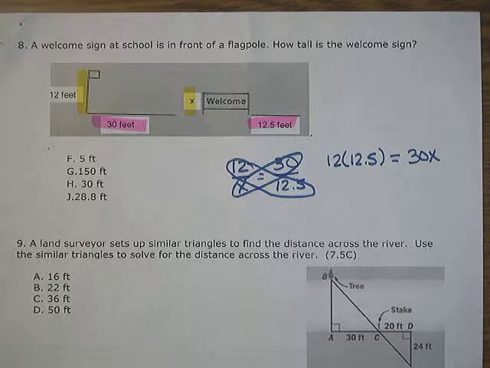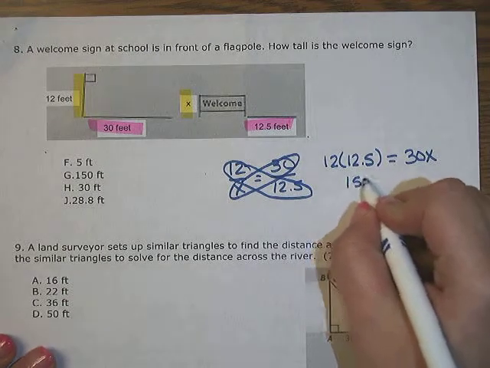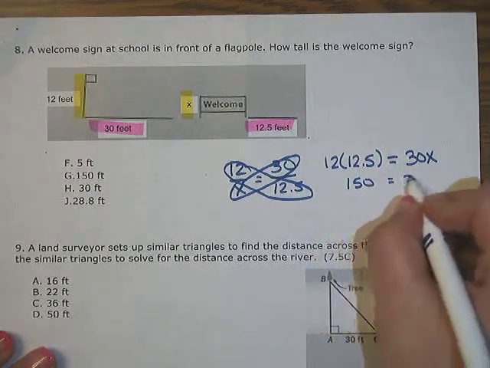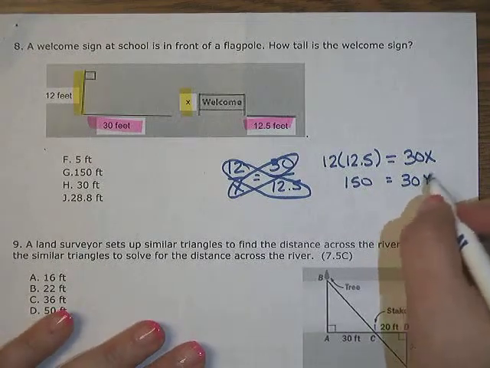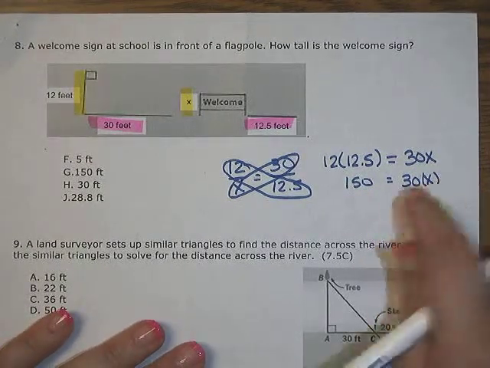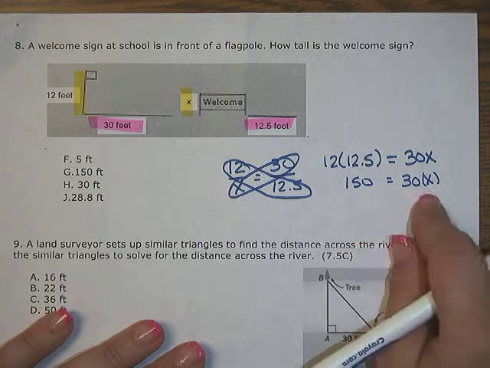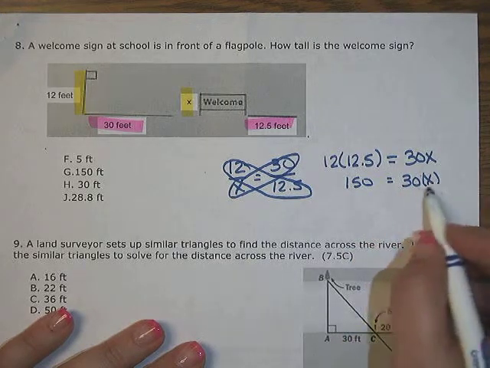So on the first side, I need to multiply 12 times 12.5, and I get 150. So this side equals 150. And then I didn't use this 30x yet. So now I have 30 times some number. And I know that this means times because there's nothing between the 30 and the x.